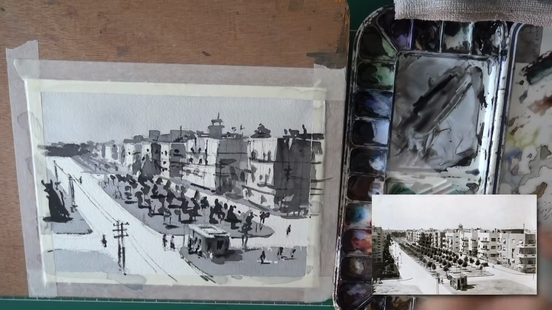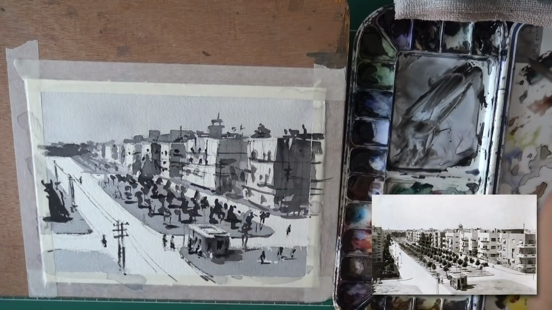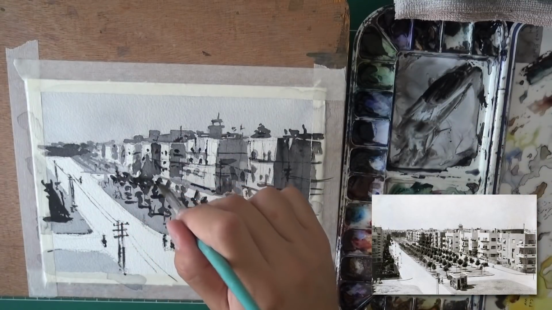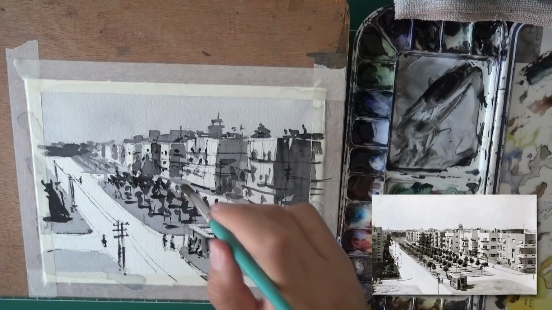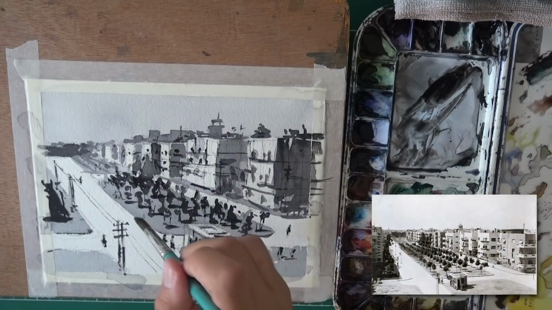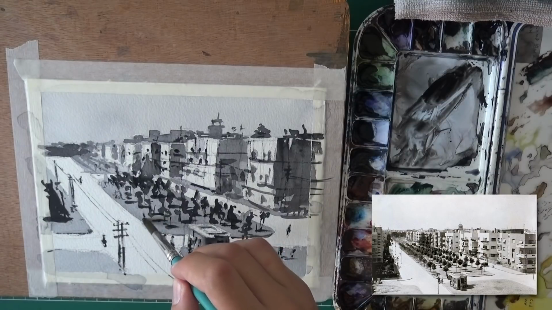And there is something to be said about the density way back here. There's a bit more of a density of the trees. So I'm gonna make them denser, like so. And then I'm gonna add some more vertical lines and shadows. There's a person here that I forgot.